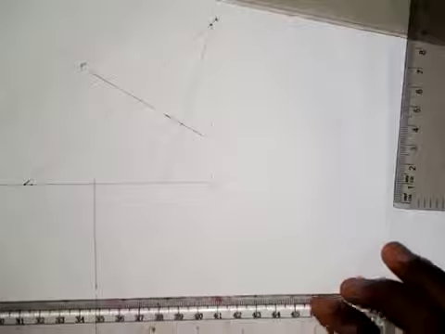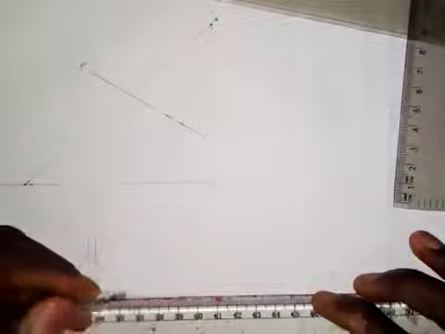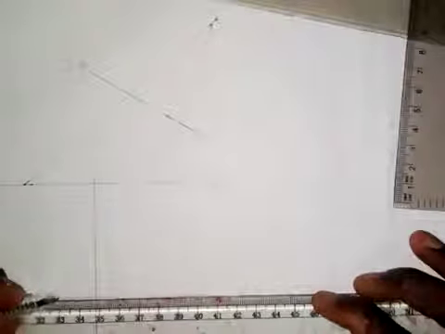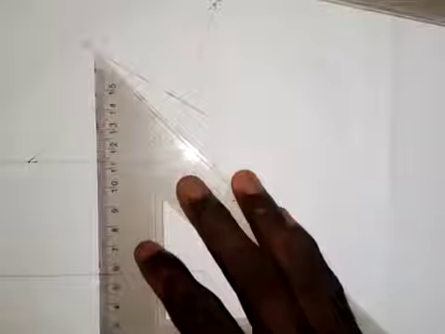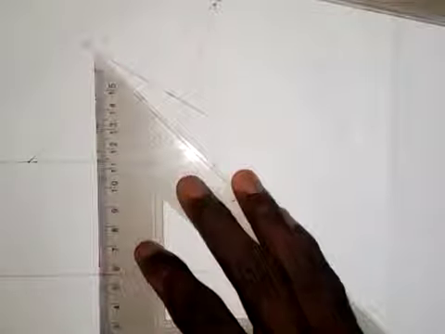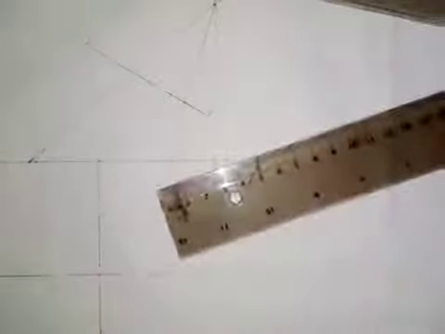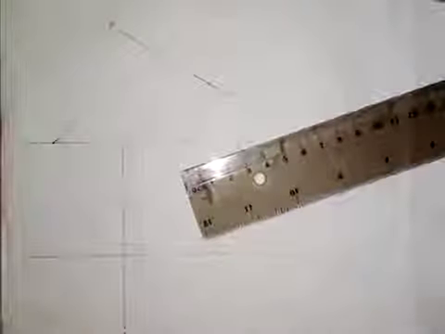Okay, so here I will draw a horizontal center line. I will need to extend this line a little bit. All right, so then since the distance across corners, as I said, is 70 millimeters, I will take a measurement of 35 millimeters.